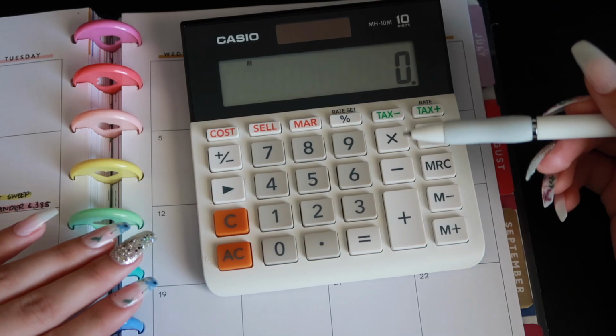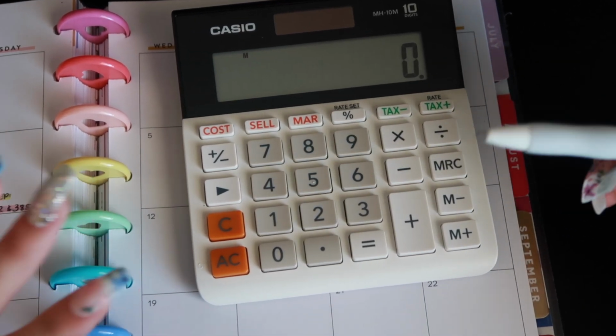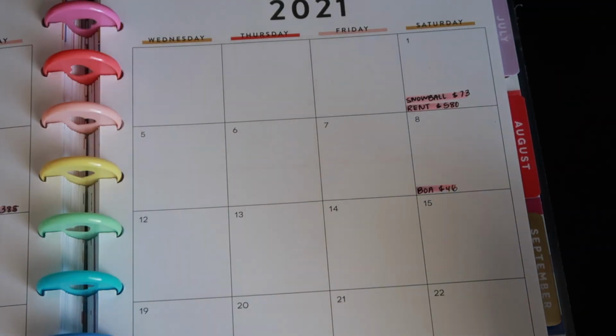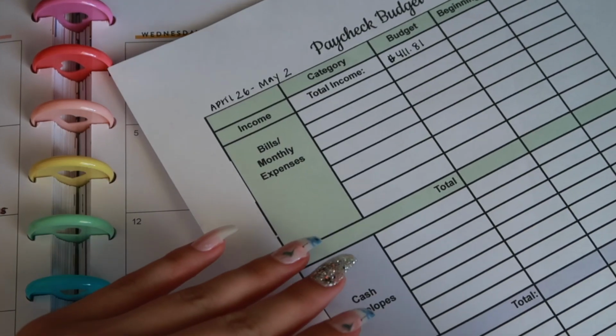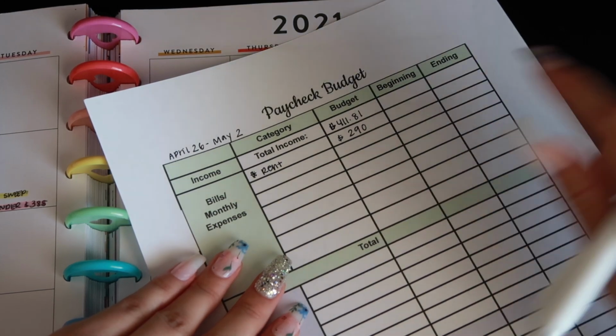So going back to my rent, since I already have my $290 in the bank set aside for that, I'm only going to write that in the bill section so that I can remember that I need to pay that. But this amount will not be coming out of this check, okay?